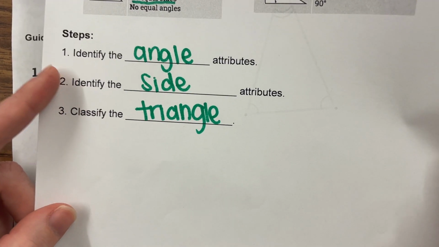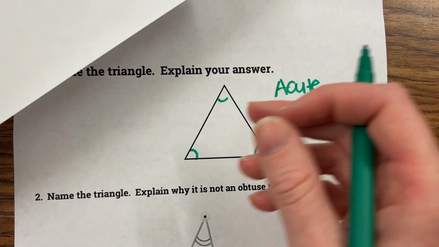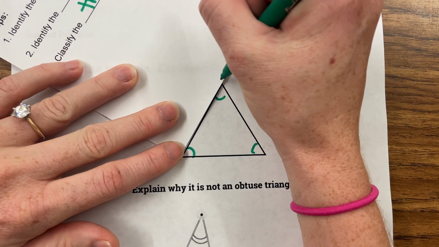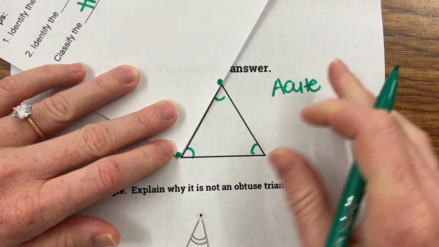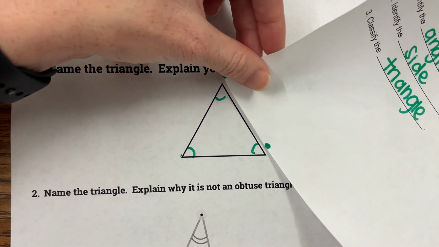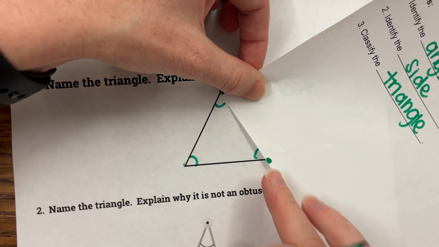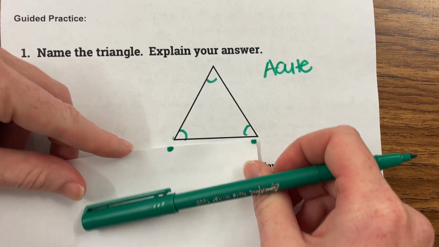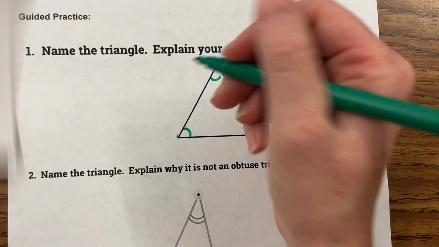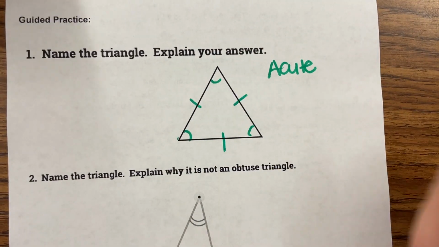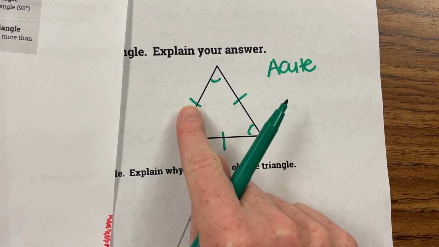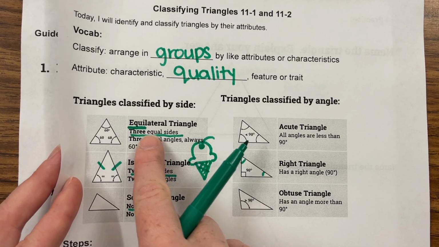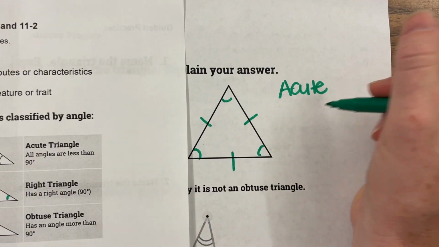Okay, now I need to identify by the side attributes. Let's do that trick again where I'm using from here to here. Let's see if it's the same size on this side. It is the exact same on this side. And then put a dot on each corner, and it's the same. So this one equals this one equals this one. And you guys have been seeing me put those lines. That means that they're equal. So three sides are equal. So it's the equilateral triangle.